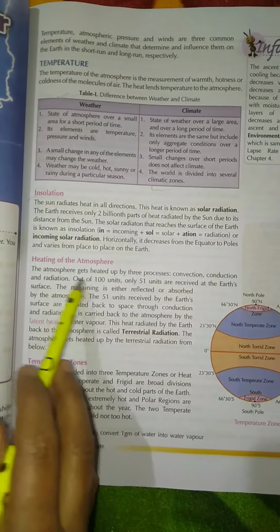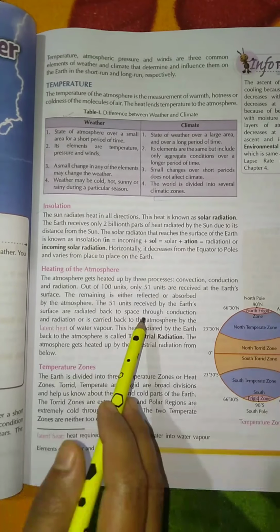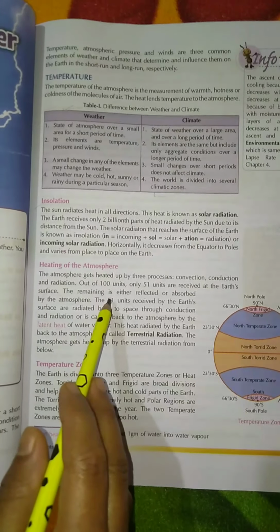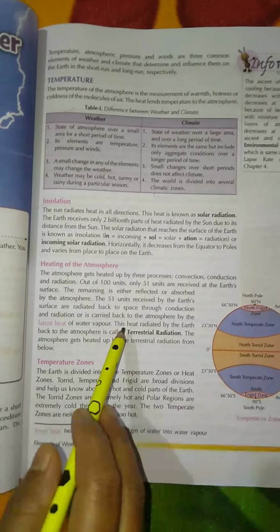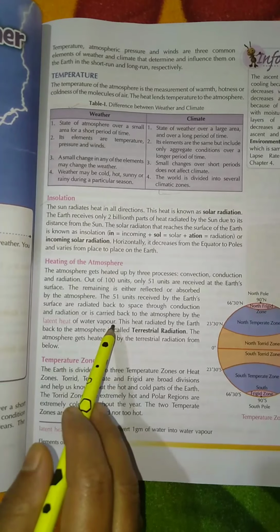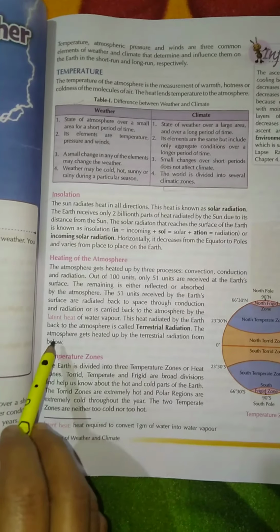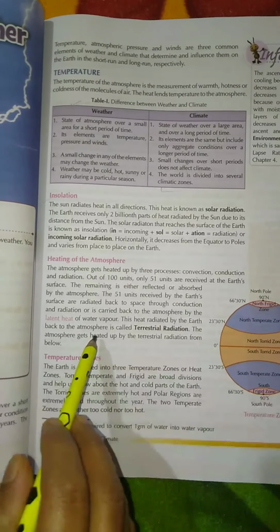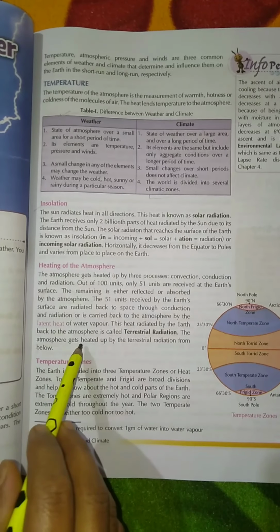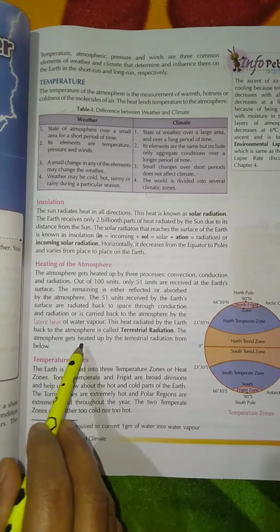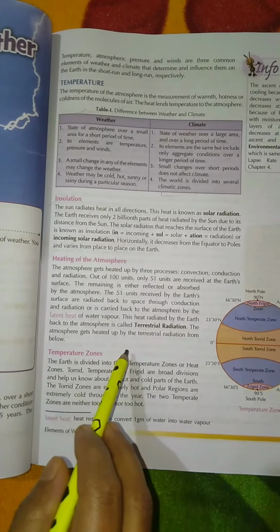And next is the heating of the atmosphere. The atmosphere gets heated by three processes: convection, conduction and radiation. Out of 100 units, only 51 units are received on the earth's surface. The remaining is either reflected or absorbed by the atmosphere. The 51 units received by the earth's surface are radiated back to space through conduction and radiation, or are carried back to the atmosphere by sensible and latent heat of water vapour. The heat radiated by the earth back to the atmosphere is called terrestrial radiation. The atmosphere gets heated by the terrestrial radiation from below.